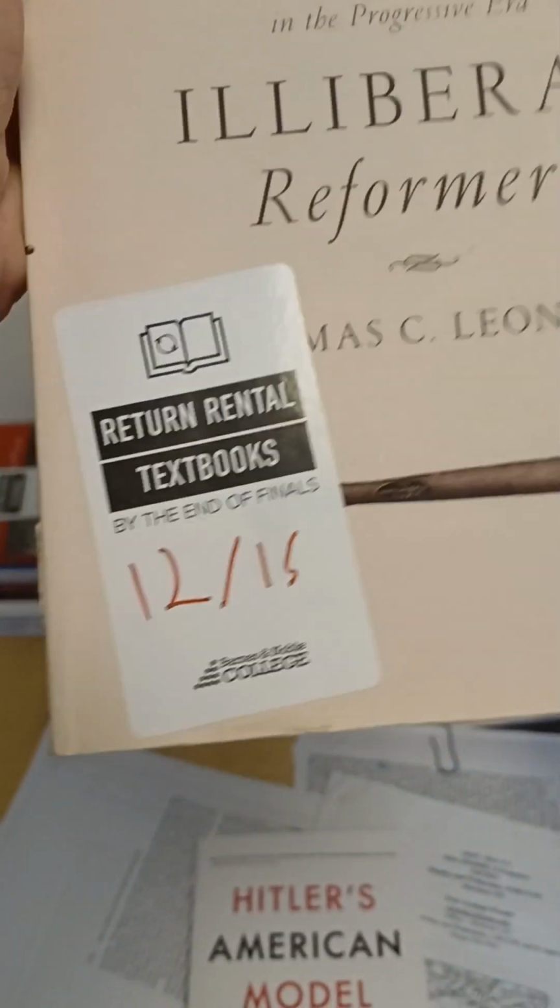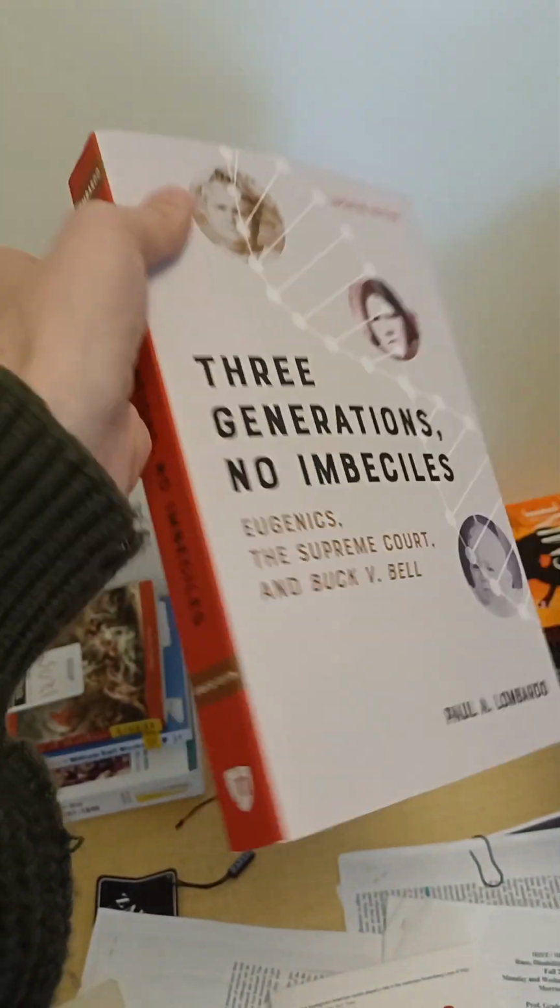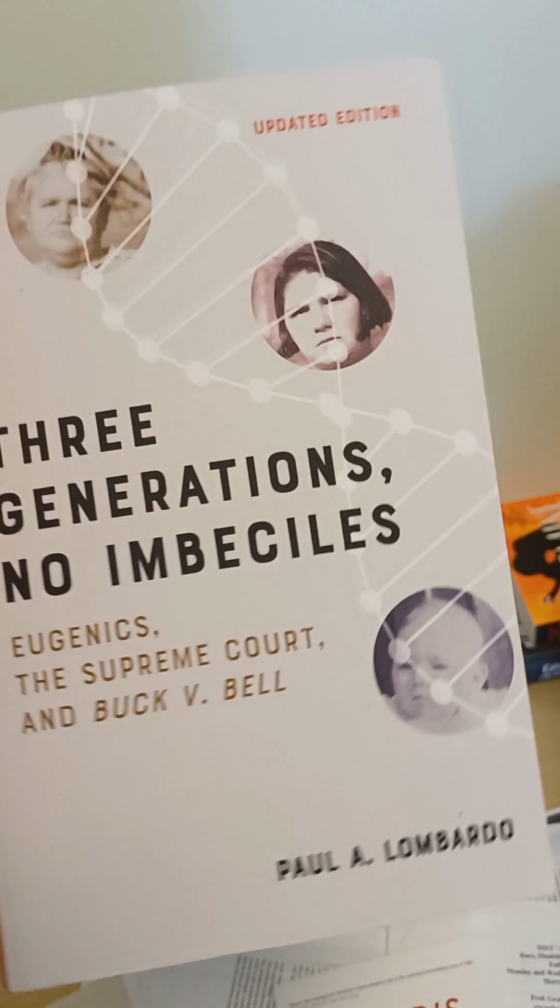This one I've rented, and I hand it back on the 15th of December. I bought this one because they didn't have it available to rent. Other people had rented out the available ones, but you can sell it back to the bookstore, so other people can rent it next year. So that's good. They're my books for that course.